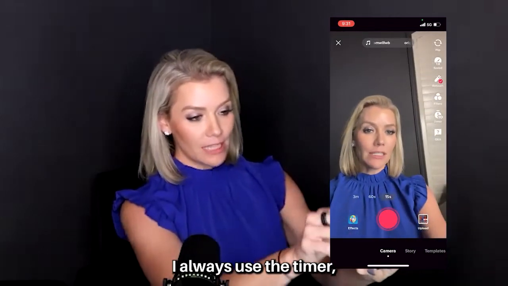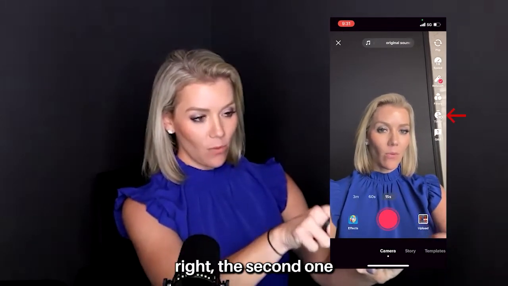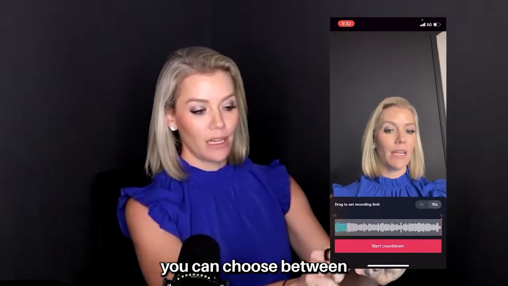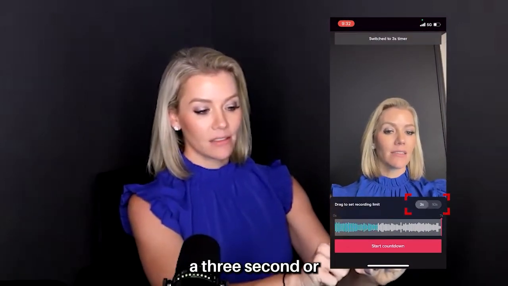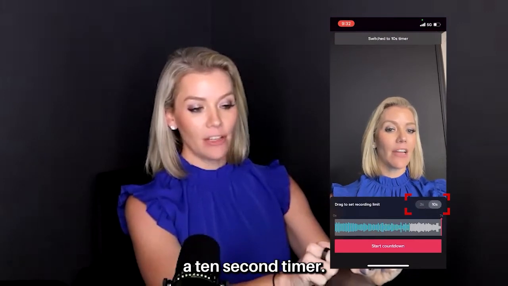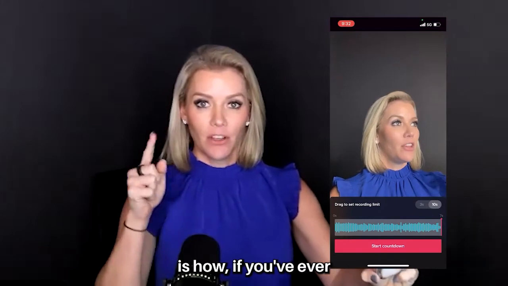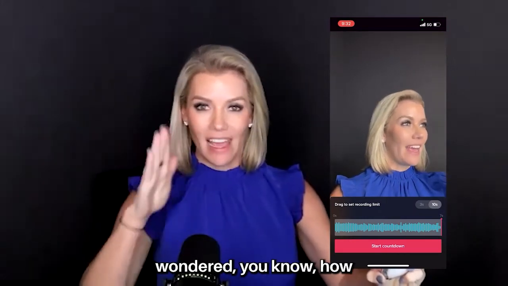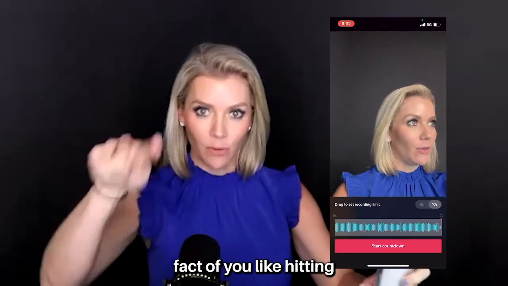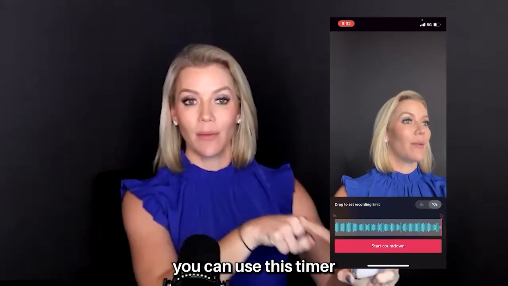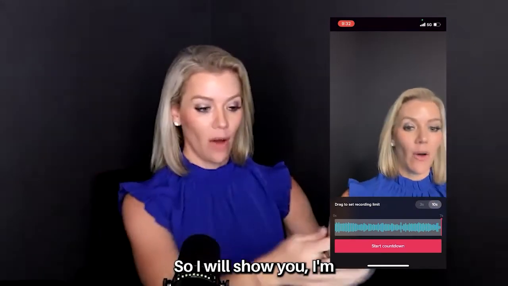I always use the timer. So if you look at the right, the second one from the top, it says 10. If you tap that, you can choose between a 3-second or a 10-second timer. I do 10 because I like to get situated. And this is how, if you've ever wondered how to edit and remove the effect of hitting the record button and then hitting stop record, you can use this timer to not have to do that. So I will show you.